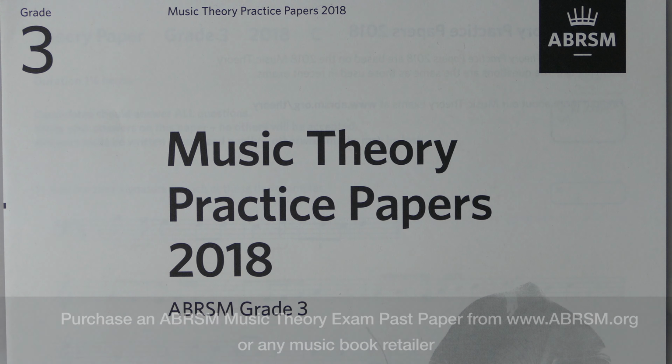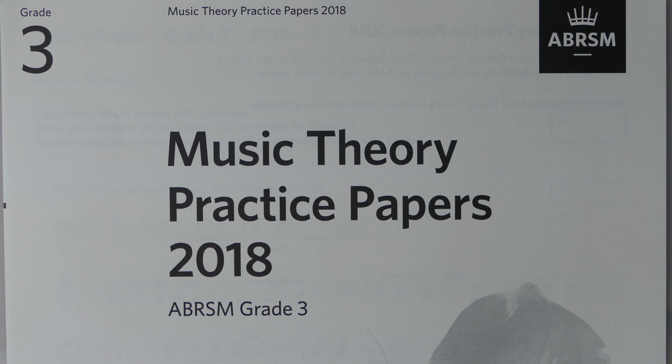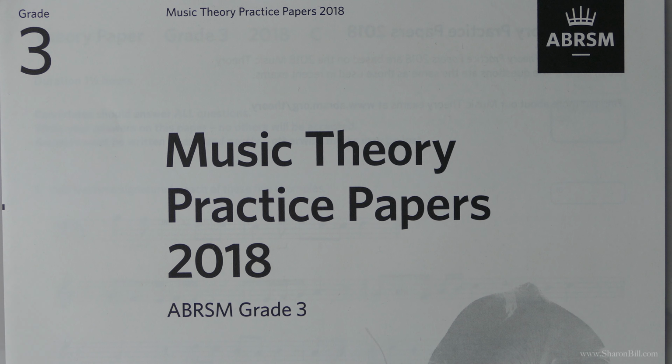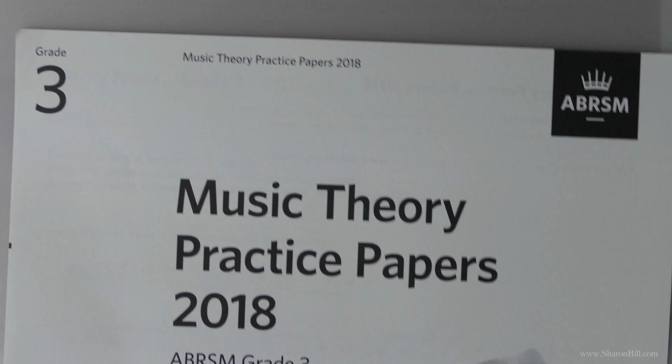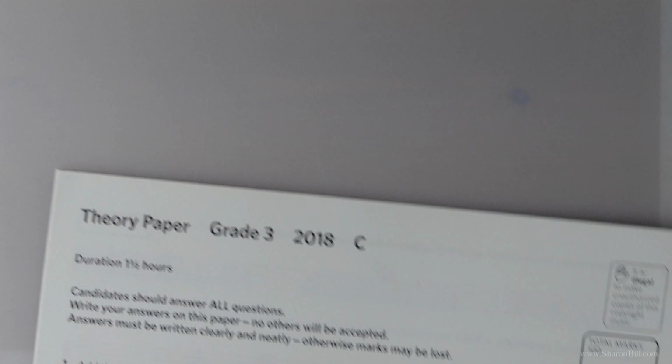And now we're going to crack on with paper C from the grade 3 2018 practice paper booklet. This was the paper that was taken in the last exam session of 2018. If you turn with me to page 11, we'll have a look at this together.